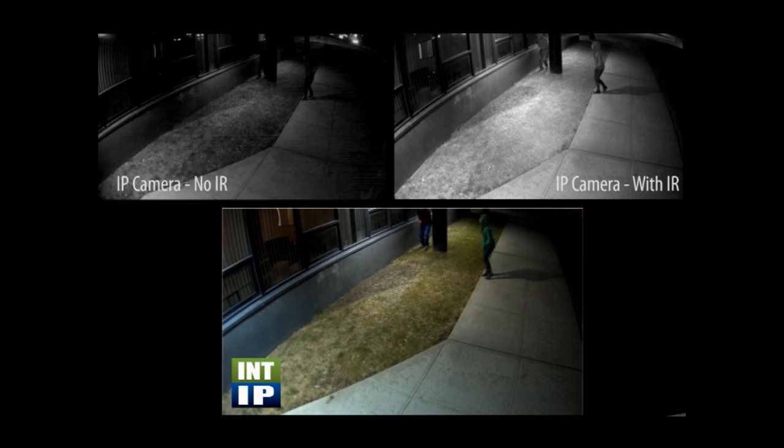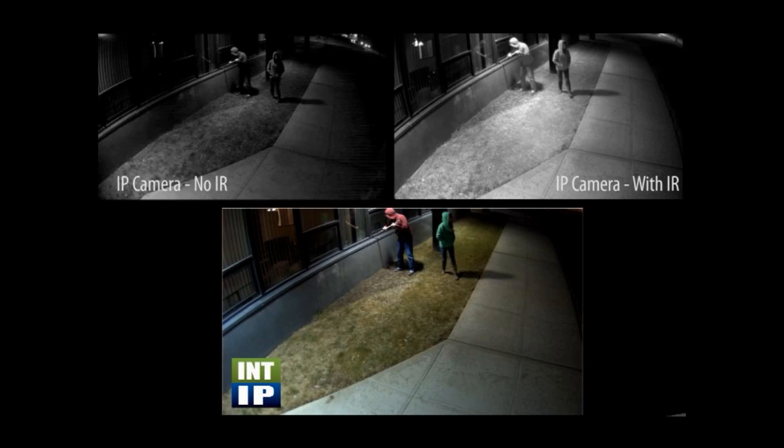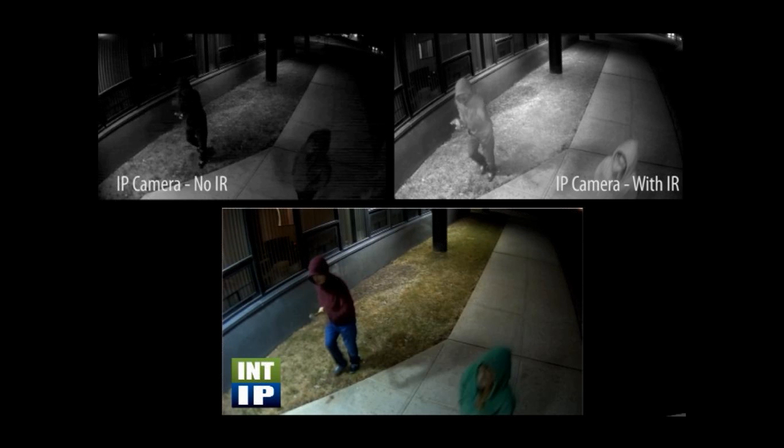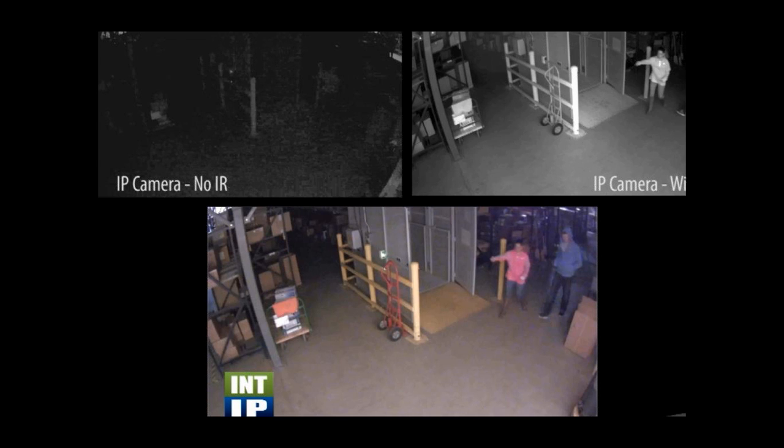With IRs off completely, it's pretty much an unusable image. It's very, very dark out. With IR on, the closer the subject gets to the camera, you can see you're getting a lot better view, but still, what color, any details are gone because of the infrared. Whereas with the color on the bottom, I lose no details as to what they're wearing.